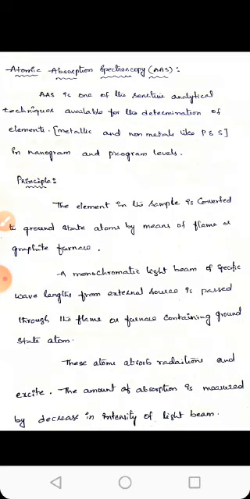The amount of absorption is measured by the decrease in intensity of the light beam. The amount of absorption depends on the number of ground state atoms. If the number of ground state atoms is high, the absorption of light is also high, and in turn it depends on the concentration of the element in the sample.